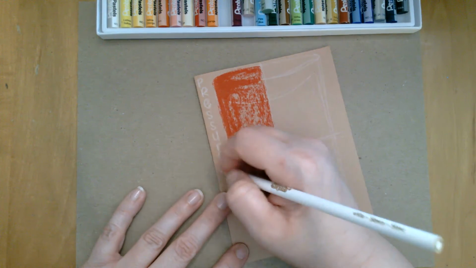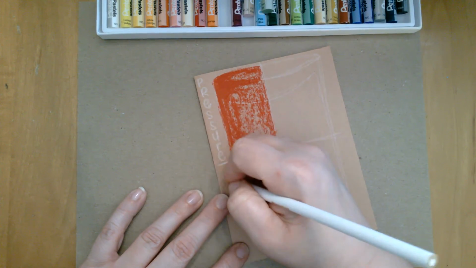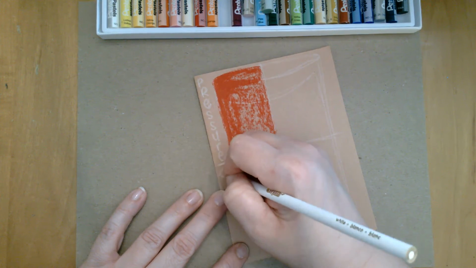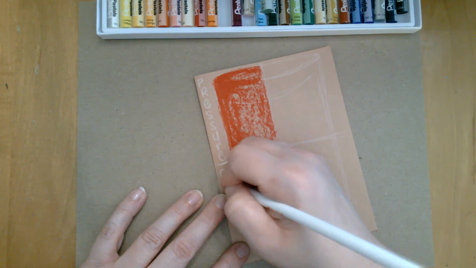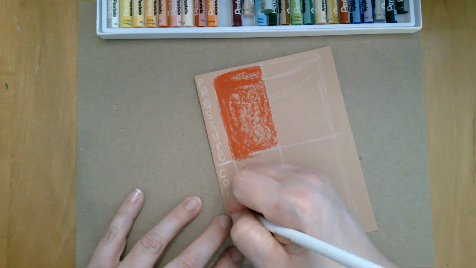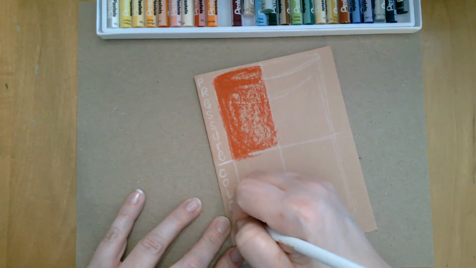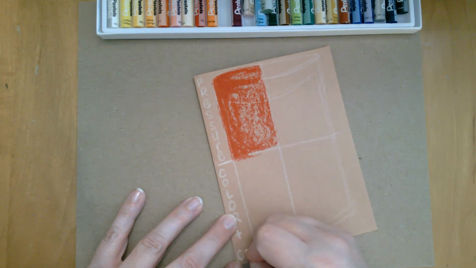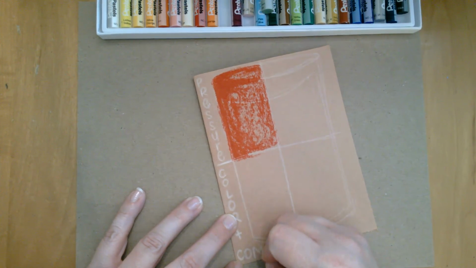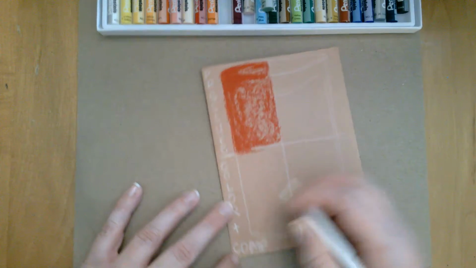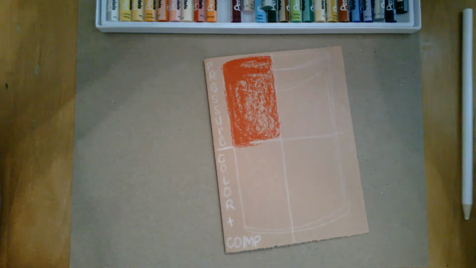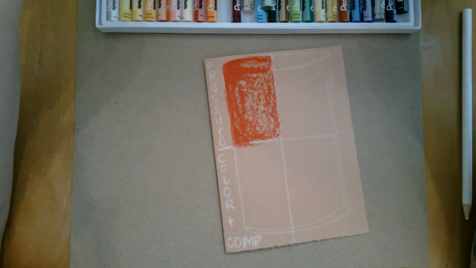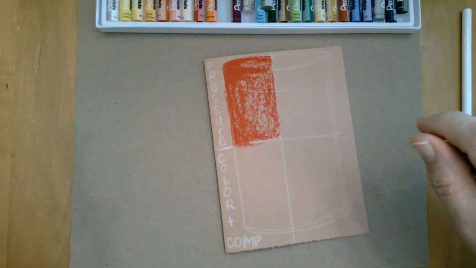So this is color plus complement. So I'm going to write color and I'm just going to put comp, and I'll explain what that is. Okay. A color's complement is directly across from that color on the color wheel.